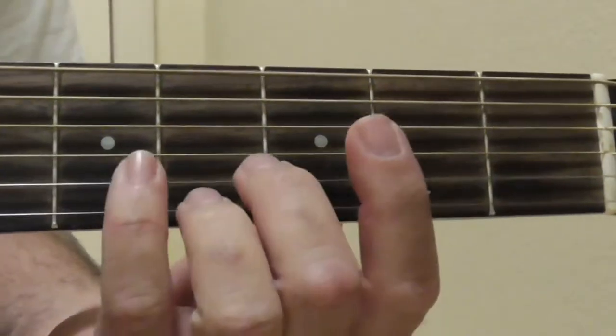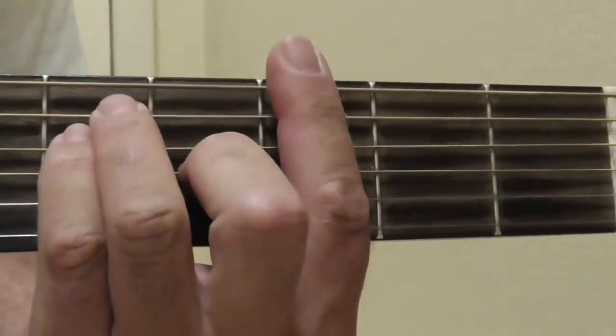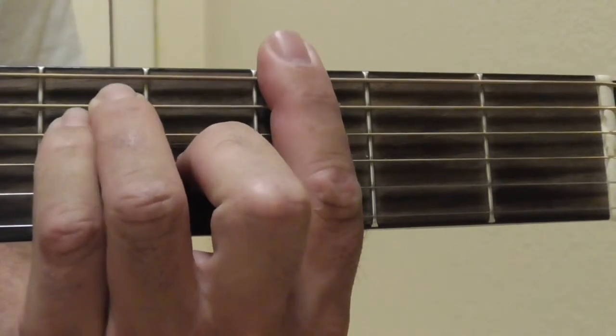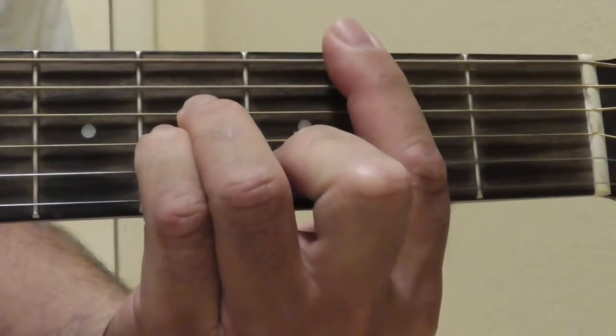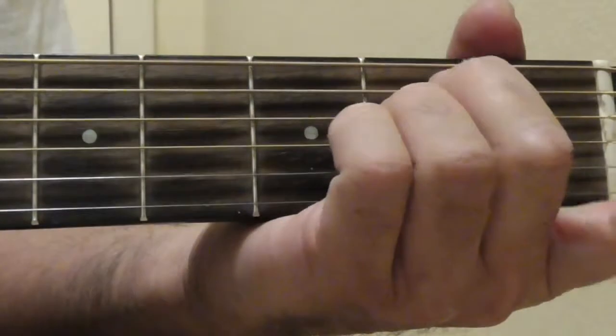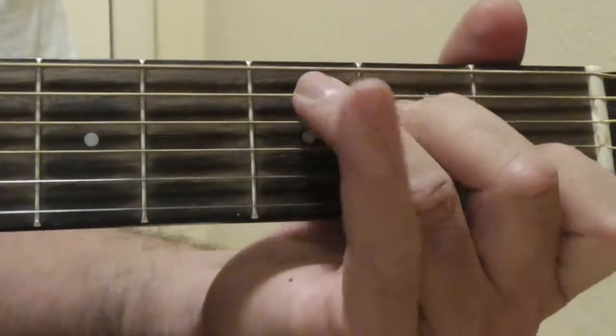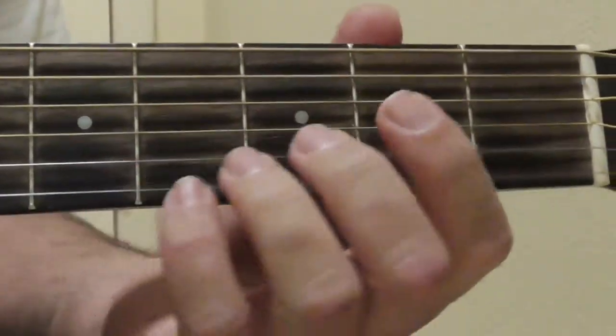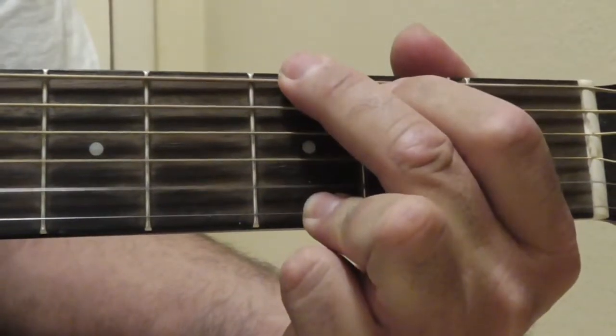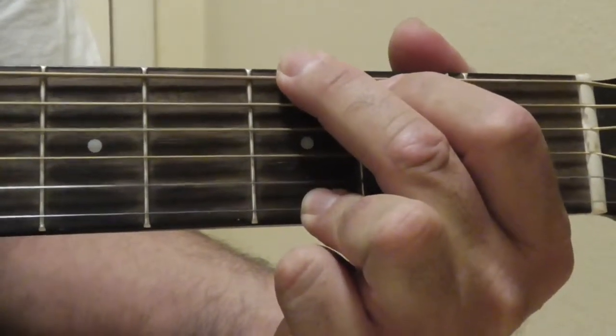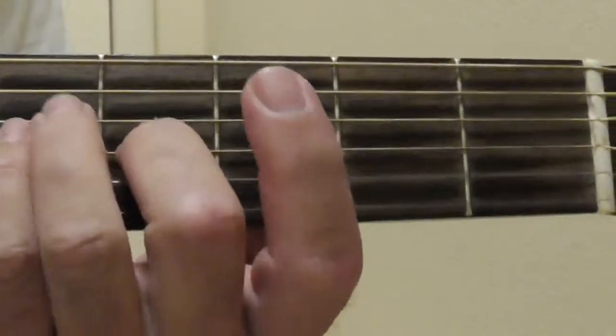Okay, so what I'm doing is I'm just doing a bar chord for the G, because it's easy to transition down to the B minor, E minor. Sounds really neat, huh? And then I finished it up with just an open G. And I thought, that sounds really cool. Let me do that again.